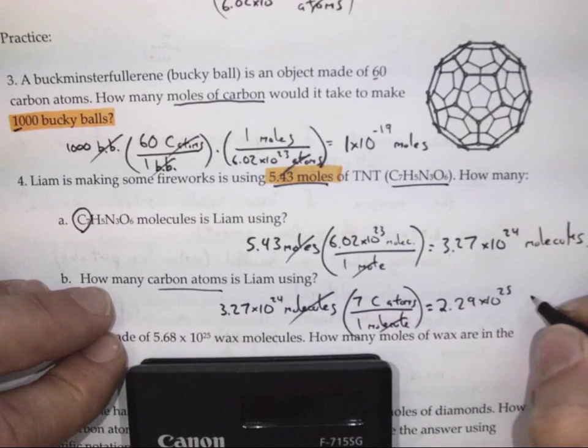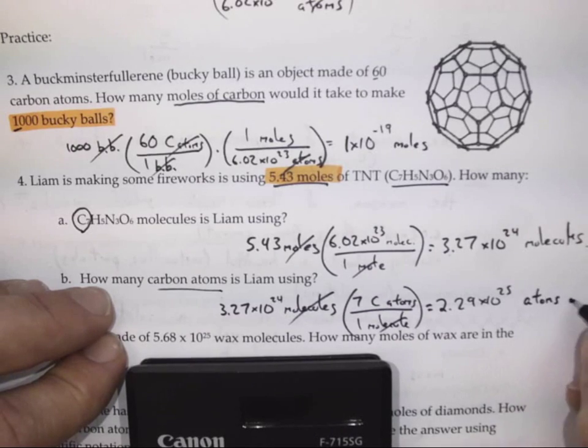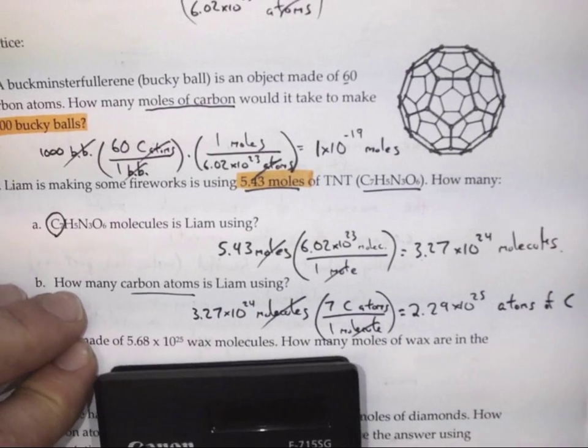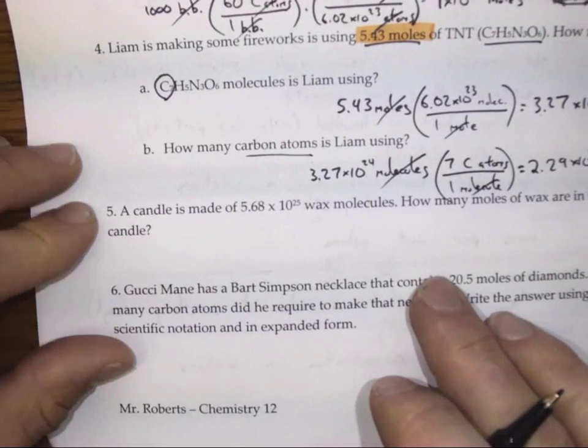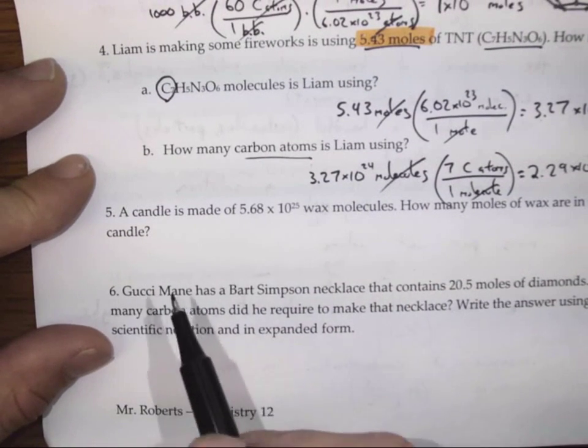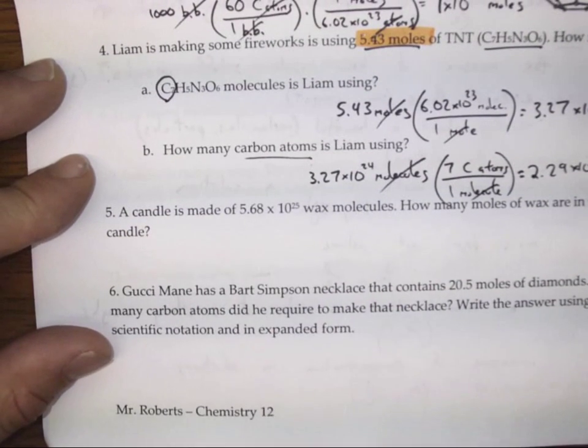And that's atoms of carbon, if I want to be specific. Okay, great. Next, a candle is made of 5.68 times 10 to the 25 wax molecules, and we want to know how many moles.